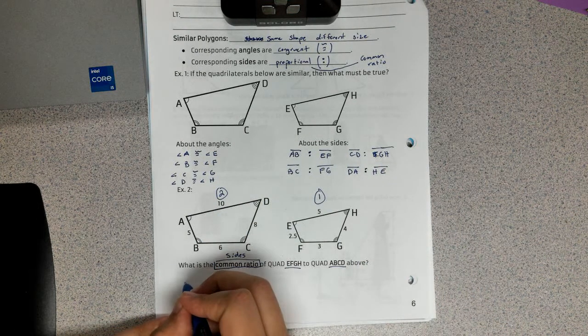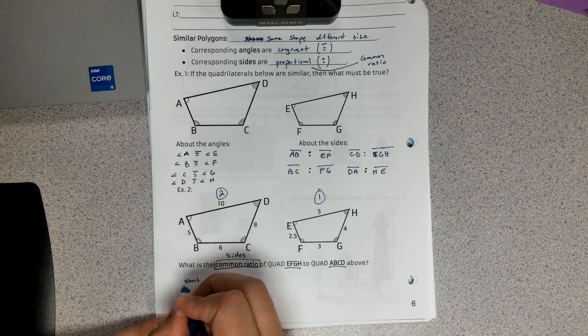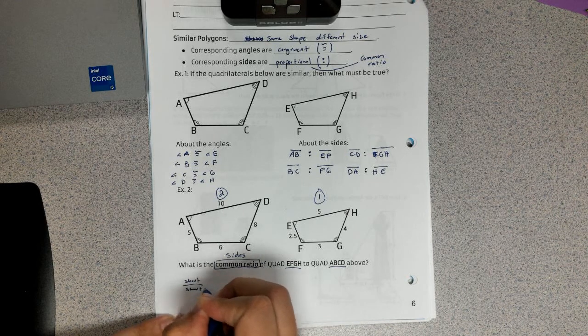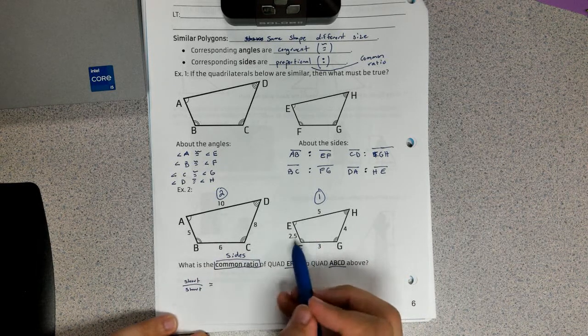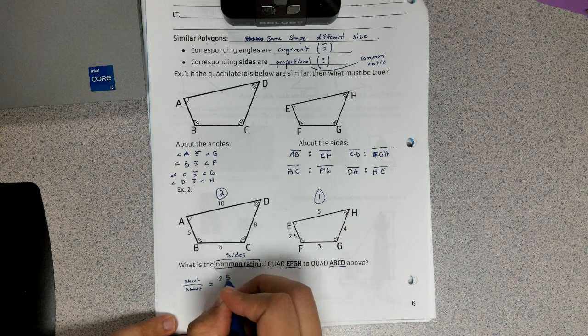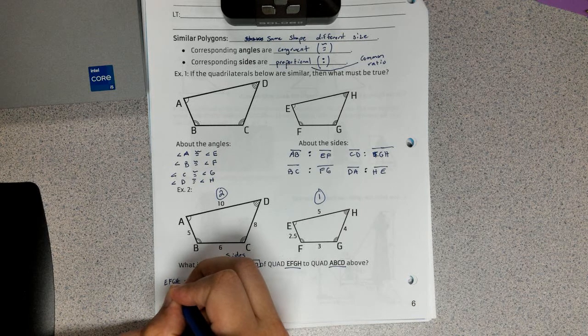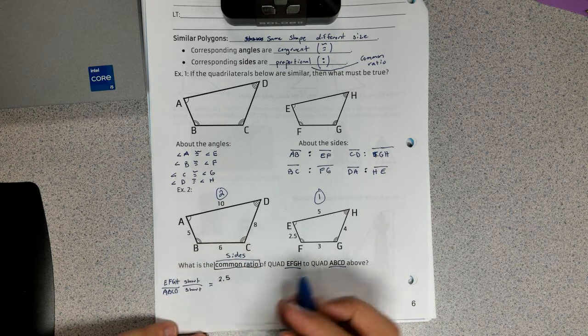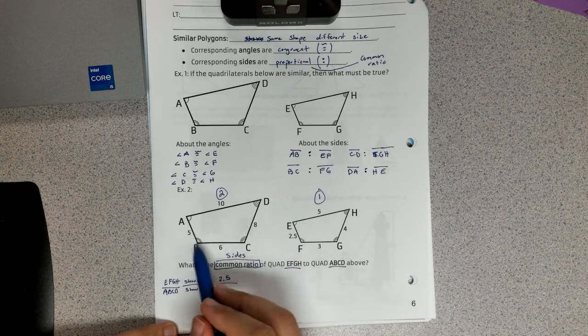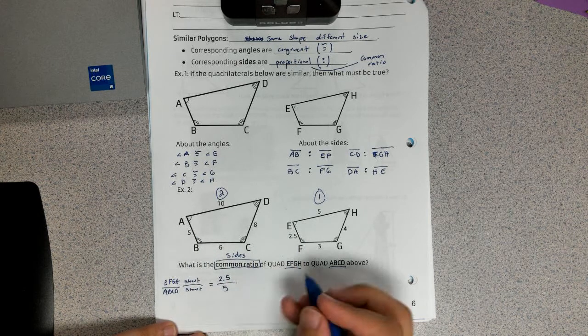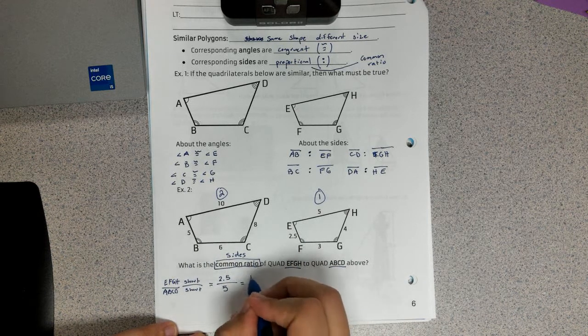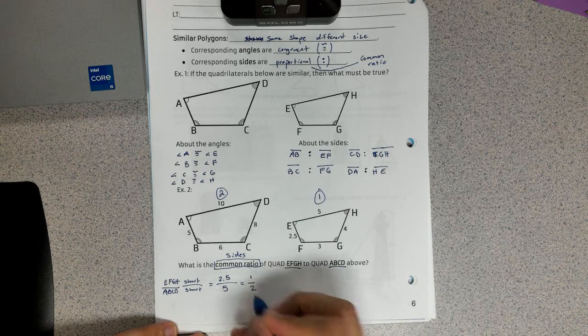So again, we take our short side and our other short side, and we make our fractions. So we have what looks like to be 2.5, because I need EFGH on top and ABCD on bottom. Okay, so my shortest side over here is 5. When I simplify that, it becomes a 1:2 ratio.